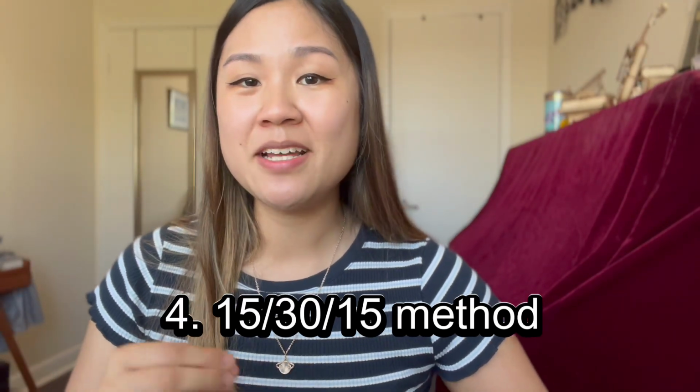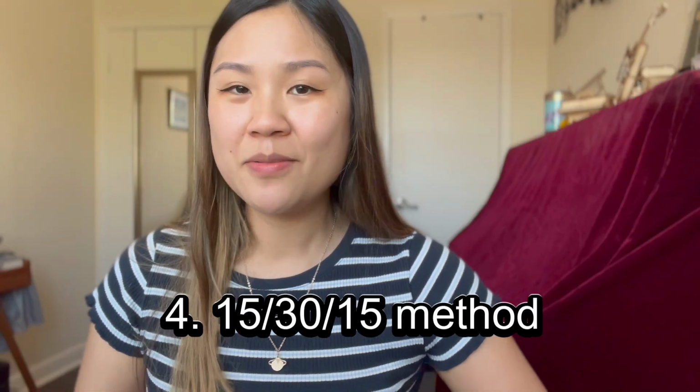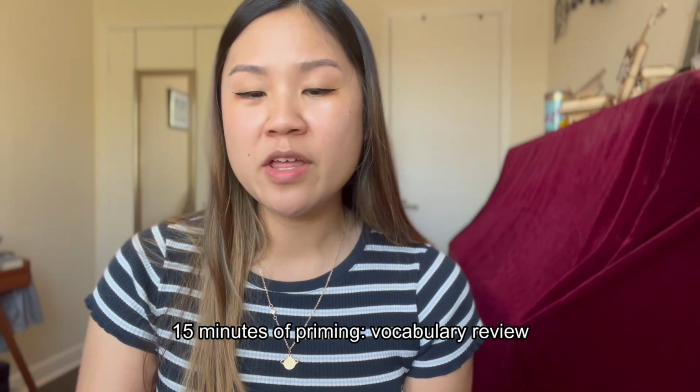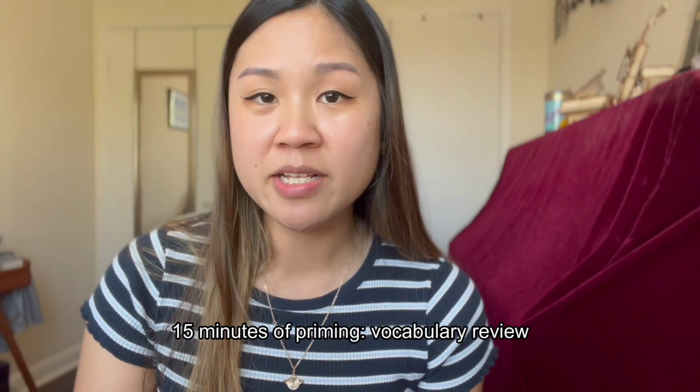This is the 15-30-15 method. I'm going to explain to you what exactly that is. When you first start your study session, or whatever you want to call it, spend the first 15 minutes maybe prepping your brain a little bit with just some vocabulary revision. So for me, what I personally like to do is go through flashcards.